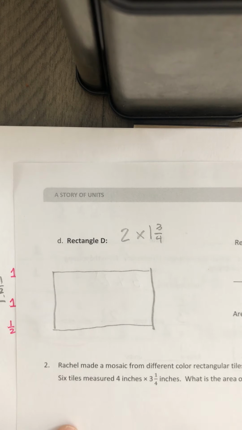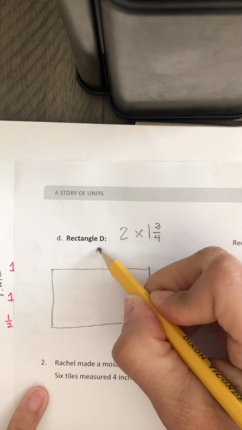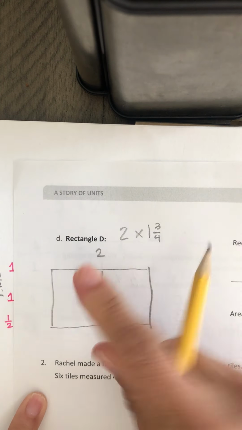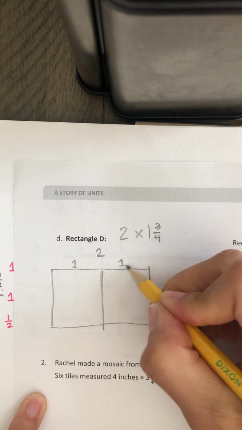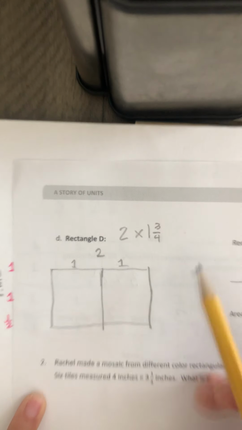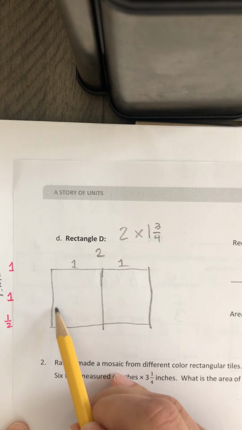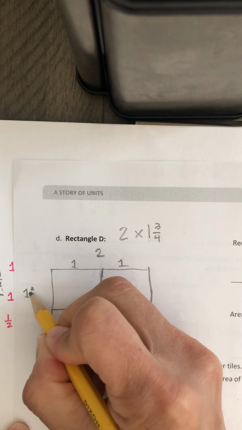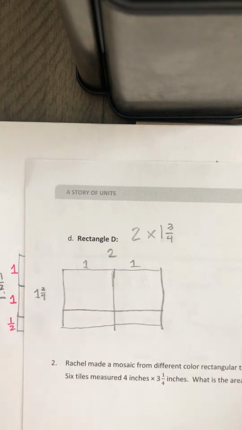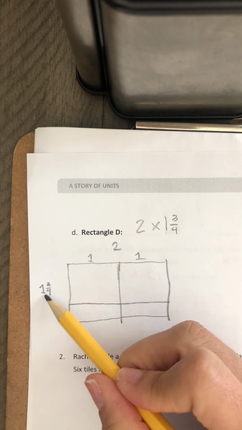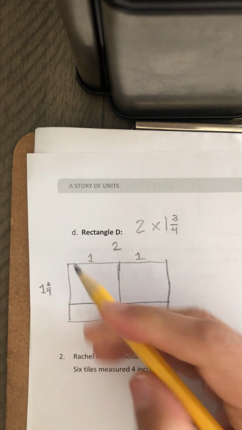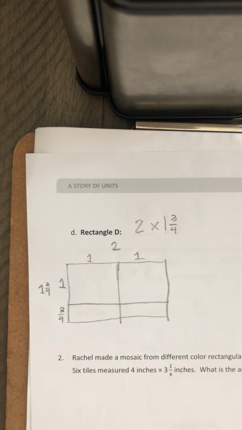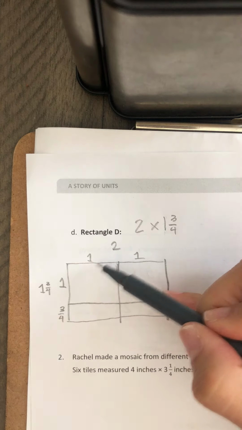So if we have our 2, we're going to put our 2 up here, yes? But remember, we're going to break that apart to have 1 and 1, yes? And then we have our 1 3/4. So I'm going to put 1 3/4 here. Then I'm going to decompose this. I'm going to break this apart. You have your 1 here, and you have your 3/4 here. Okay, so now we're going to move to multiplying those areas.